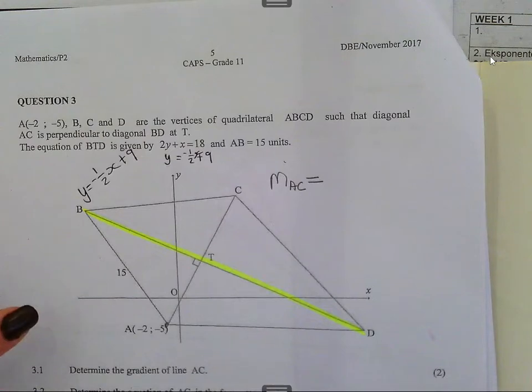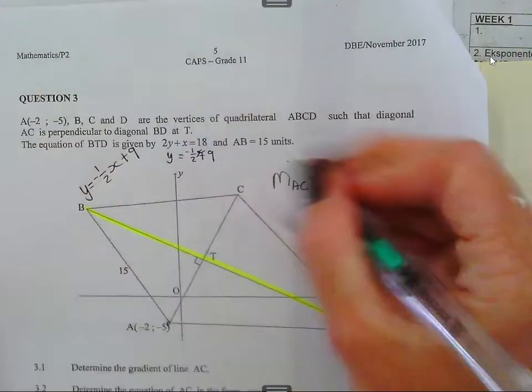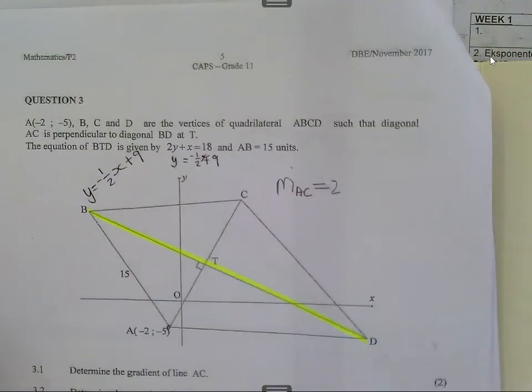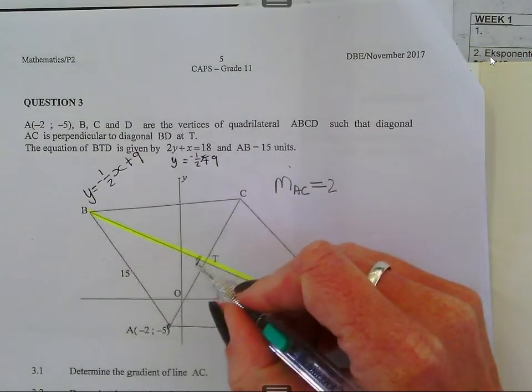Swapped around with a negative. So what will negative a half look like? 2. Do you all understand that? Okay, so I get that from the gradient and the fact that the lines are perpendicular.